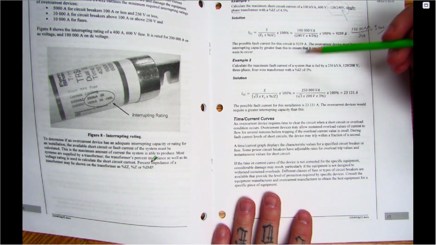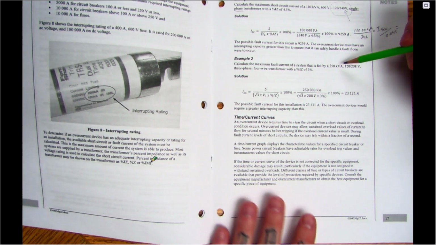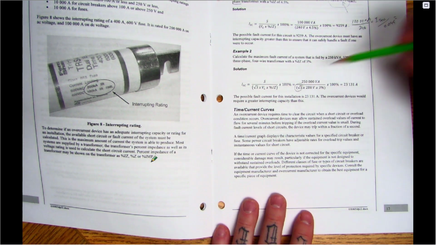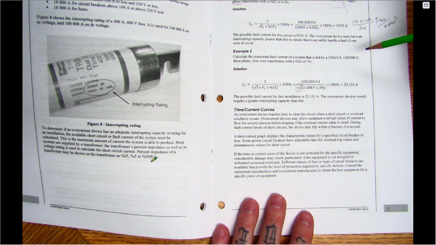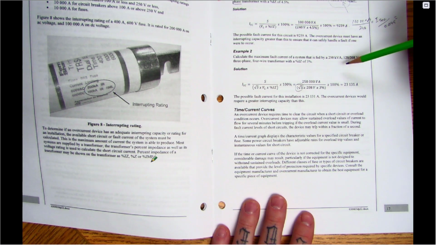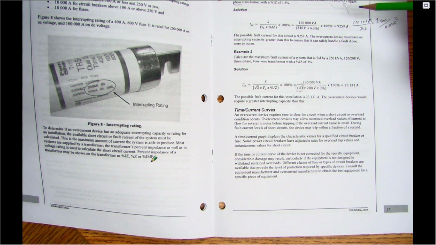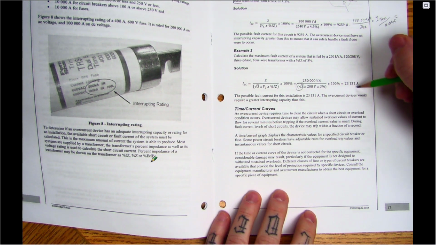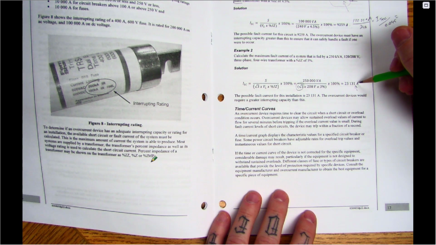Okay, example 2, basically the same kind of deal. It's just got that √3 in there because this is a 3-phase transformer. So make sure you go through and get those calculations. Make sure you get those values. Again, it has to be larger than that to safely interrupt that. So that's the maximum current you're going to get, and that's the minimum we're going to look at when we size our fuse or our overcurrent device for that.